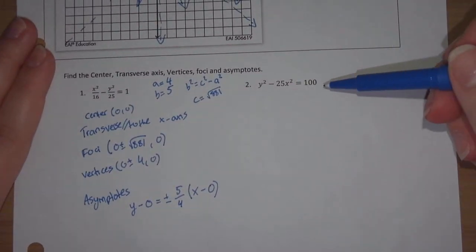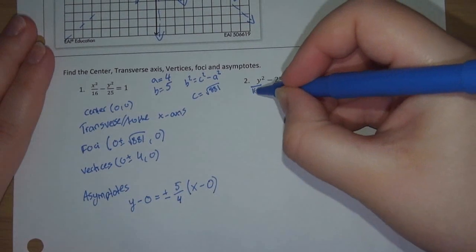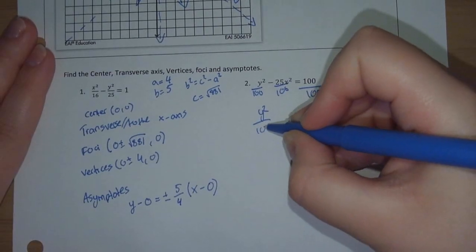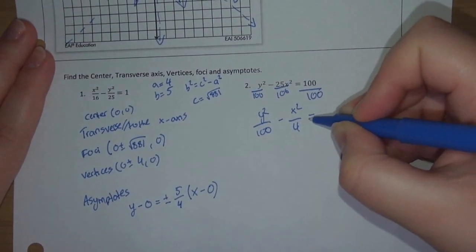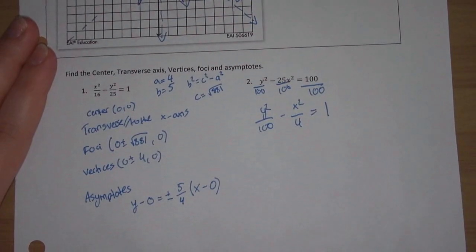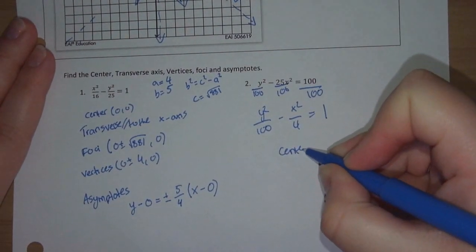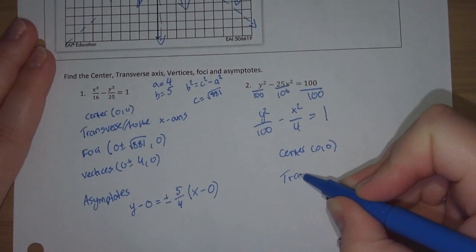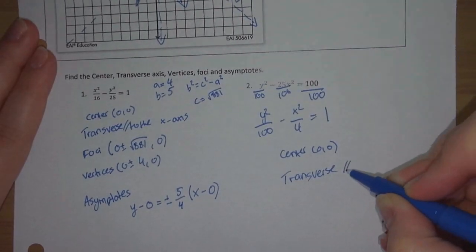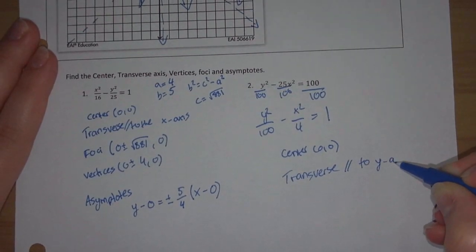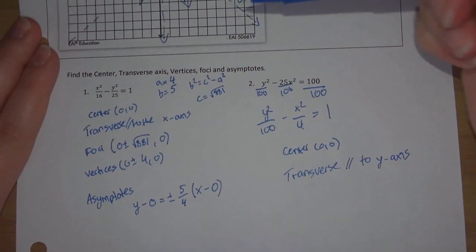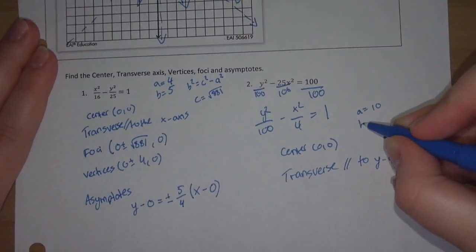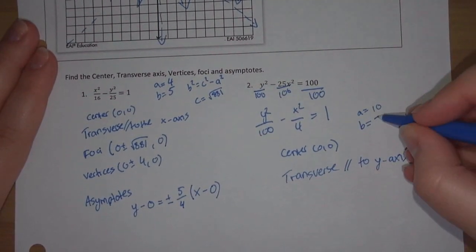The second one, we gotta get it equal to 1 first, so we divide everything by 100. We have y squared over 100 minus x squared over 4 equals 1. Now for this one, our center is still 0, 0. The y variable goes first here, so that means our transverse is parallel to the y-axis. So just like the one in the picture we had up here. A is still the number under the first fraction, so that is 10. B is 2.